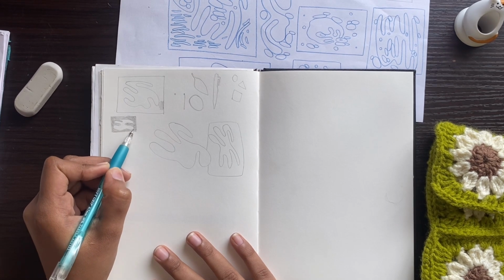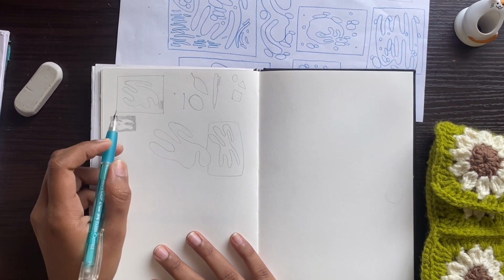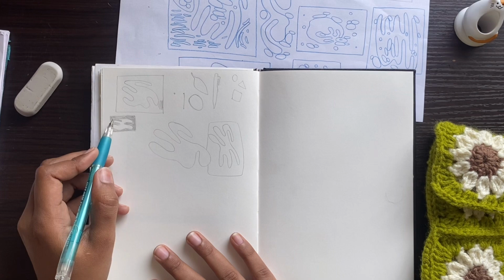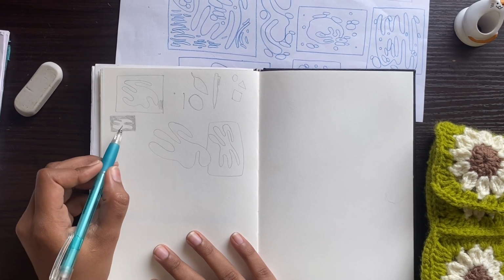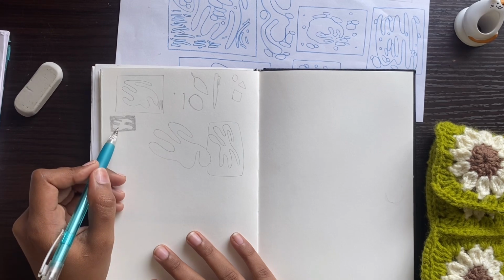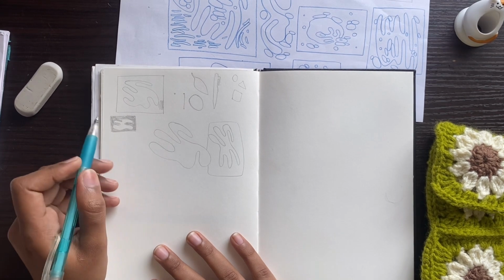The background becomes the negative space. There is not much happening in there, or it is not the point of focus. What I want to show is this shape.